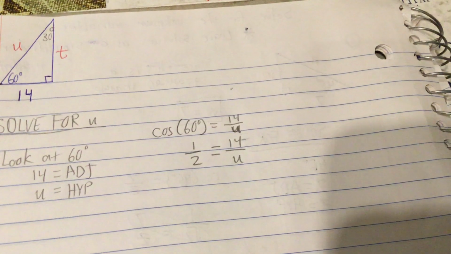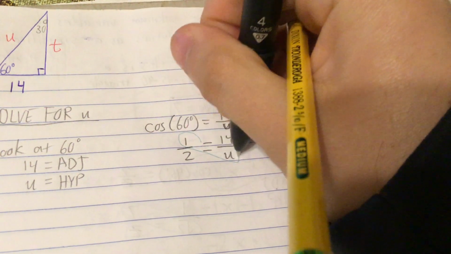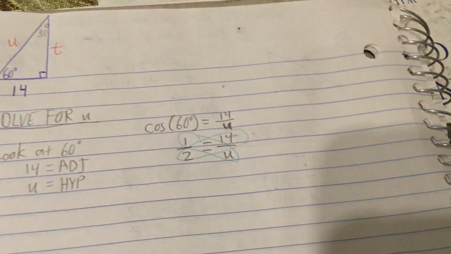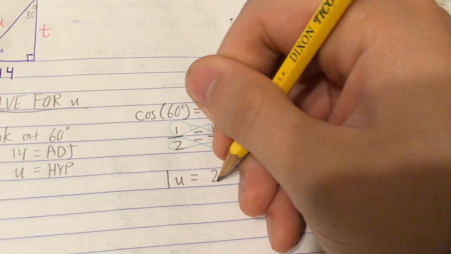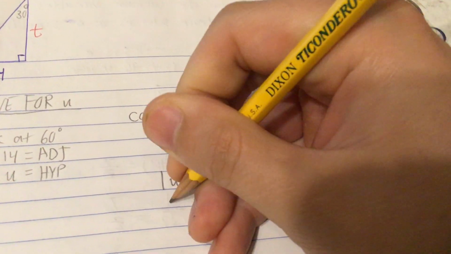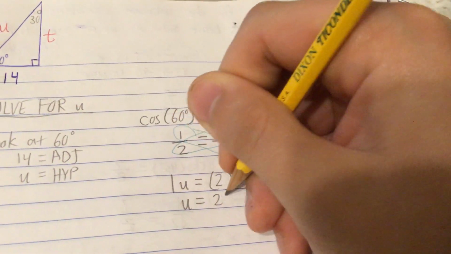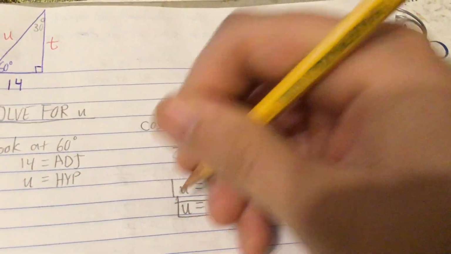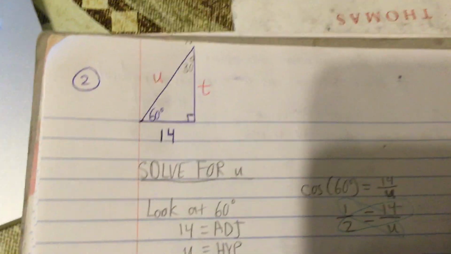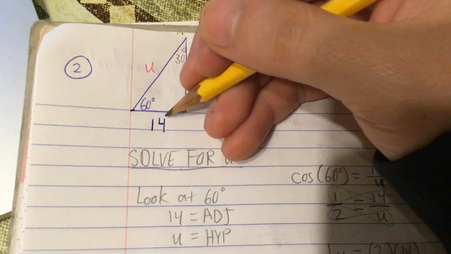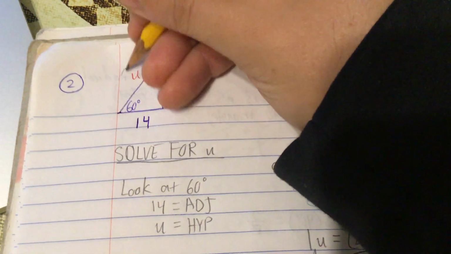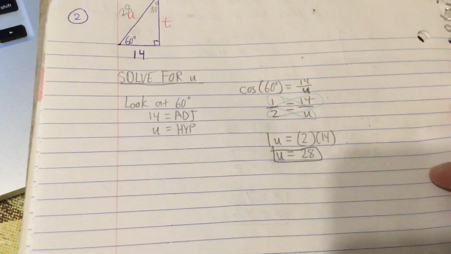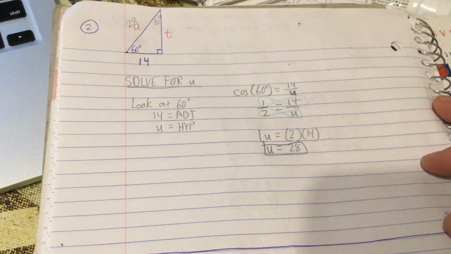And now I'm going to cross multiply. So now I get 1u is equal to 2 times 14, or that u is equal to 28. And it makes sense because in that definition, in that model that I gave you, the opposite side of a 30-degree angle is half the length of the hypotenuse of the triangle. So u is 28.